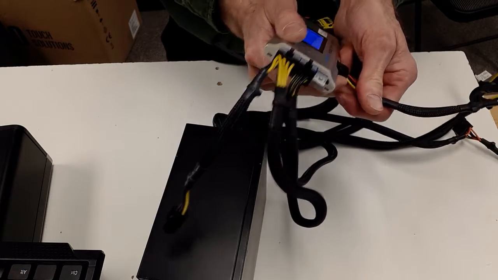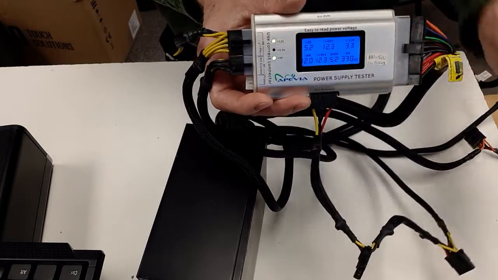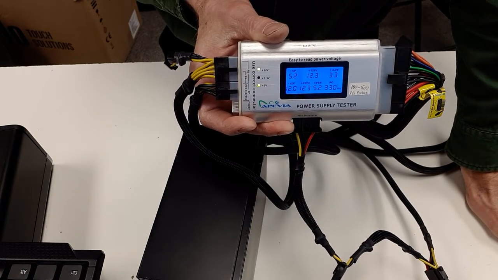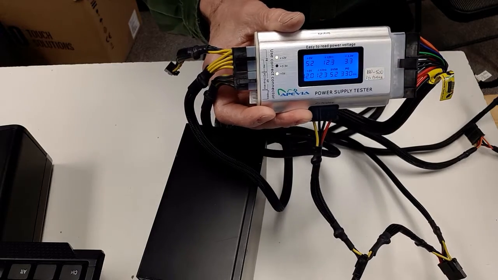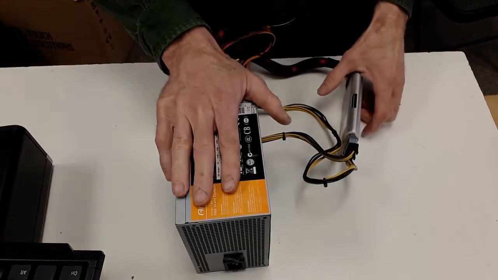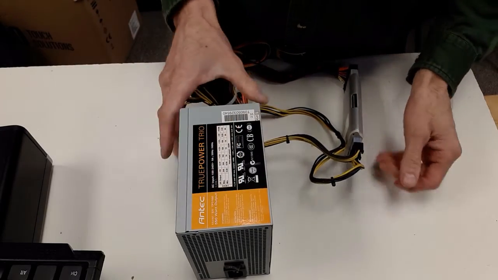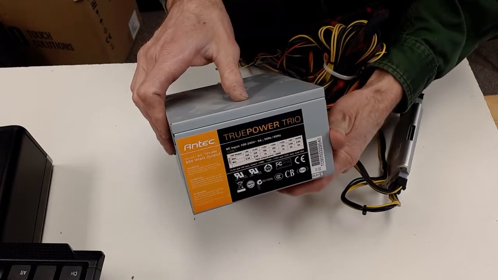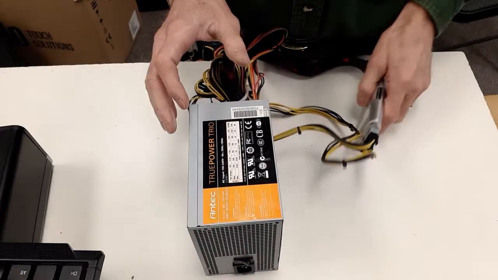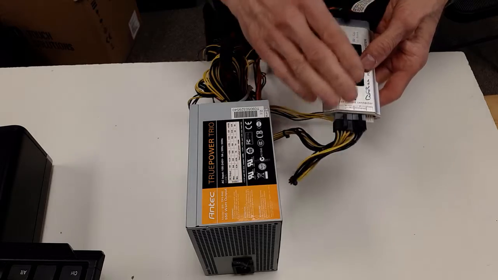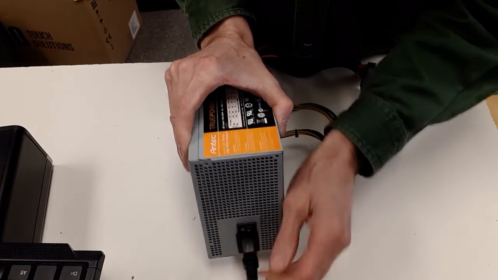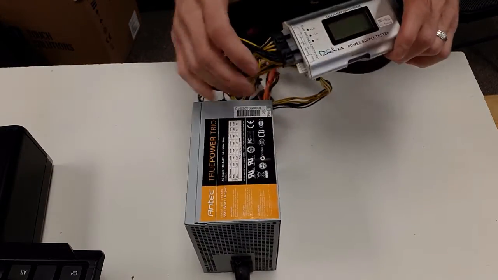Okay, so I want to also test a known defective power supply, and show you what the reading is on that. So let's do that, and I'll be back in a moment. All right, so I have here a known defective power supply. This one is Antec. It happens to be 550 watt. I've got it plugged in, and I've got these plugs all in. So let's plug in the power supply itself, turn it on, and see what readings we get on this one.